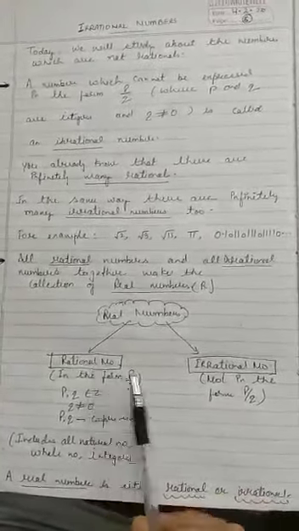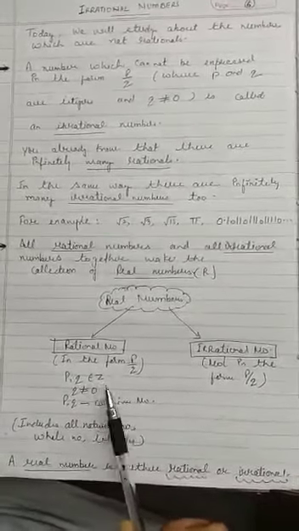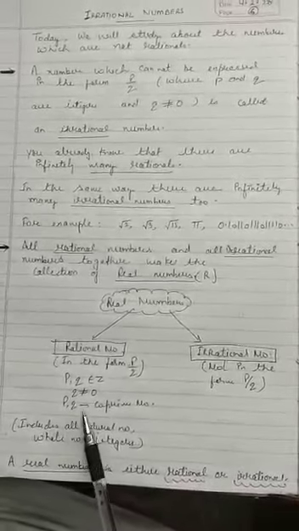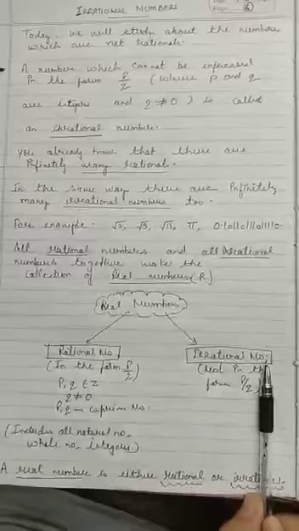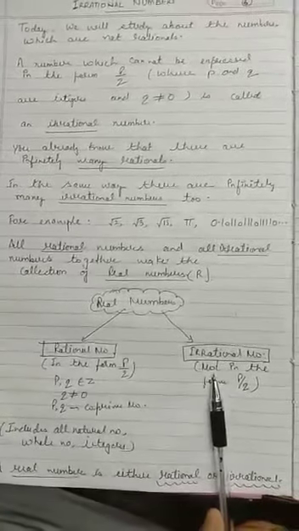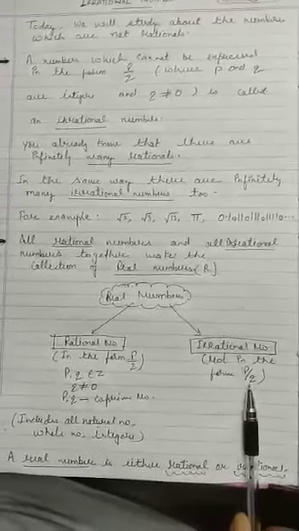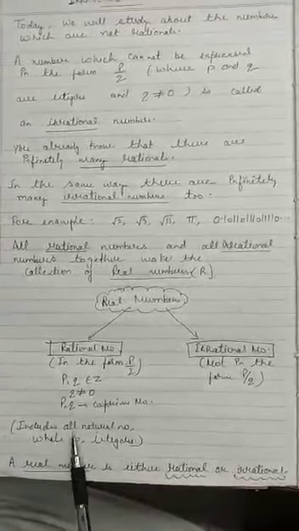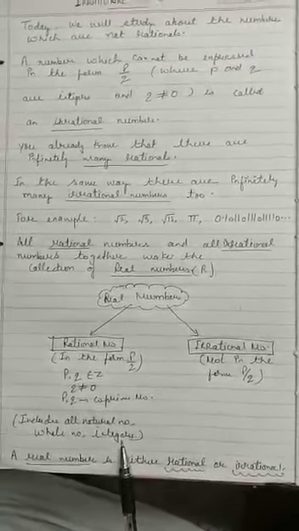Rational numbers are again in the form of p by q, where p and q belong to integers, q is not equal to 0, and p and q are co-prime numbers. Irrational numbers are those that cannot be expressed in the form of p by q, meaning numerator upon denominator. Rational numbers include all the natural numbers, whole numbers, and integers.